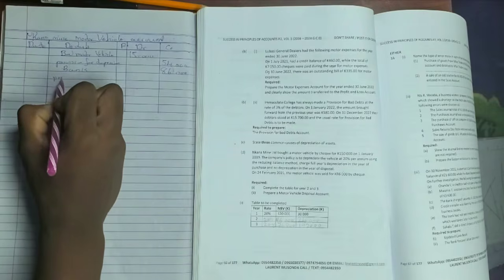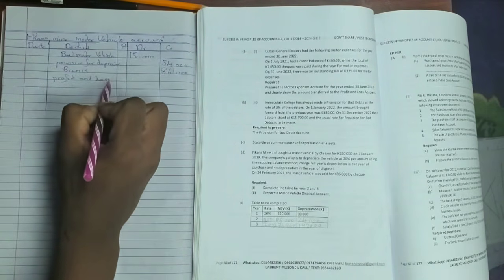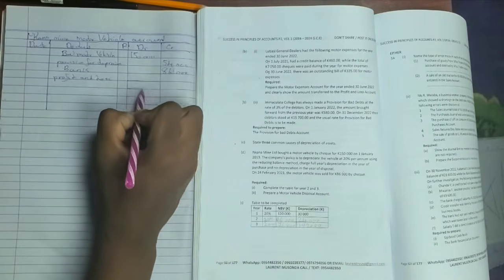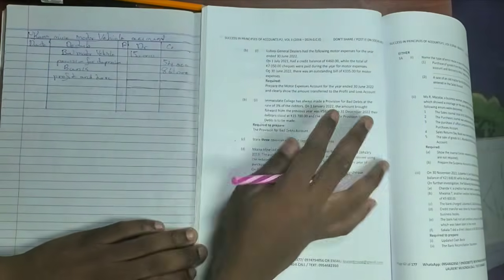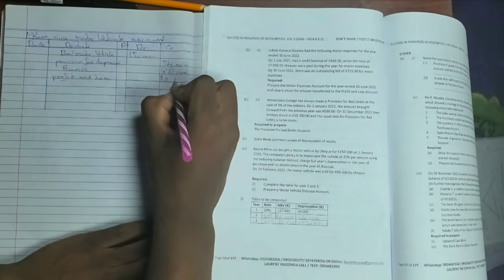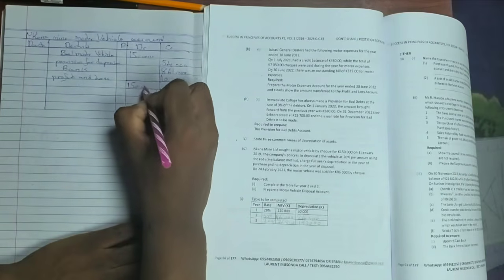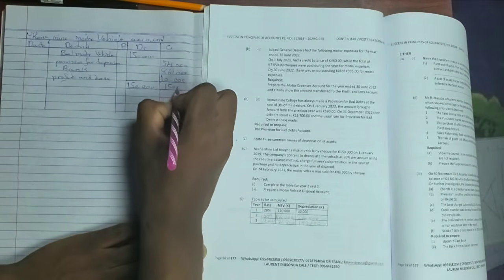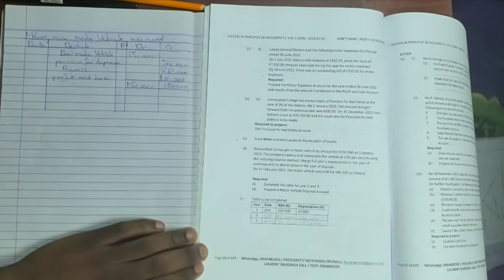Then you write profit and loss. So the profit and loss is actually 10,000. Then this is actually 150,000 on both sides. And that's how we prepare the motor vehicle account.